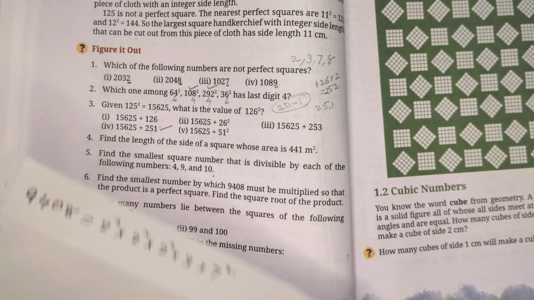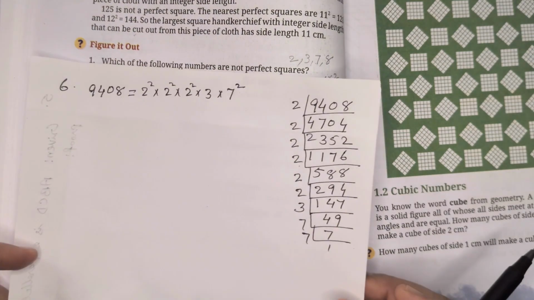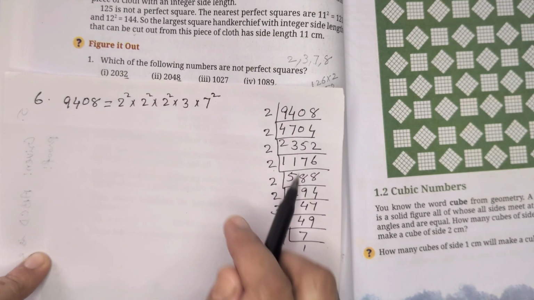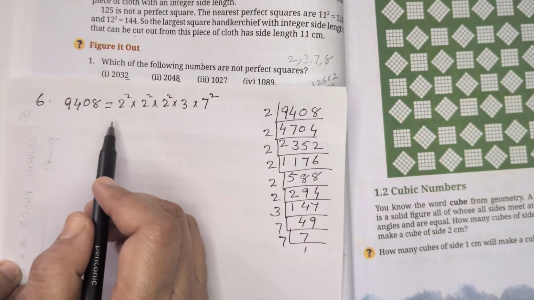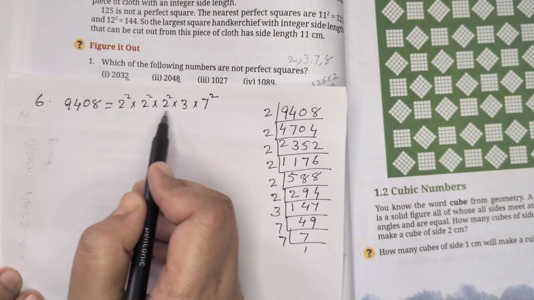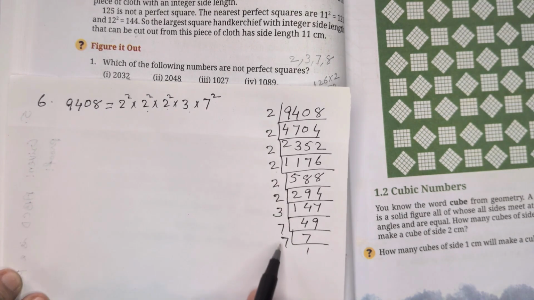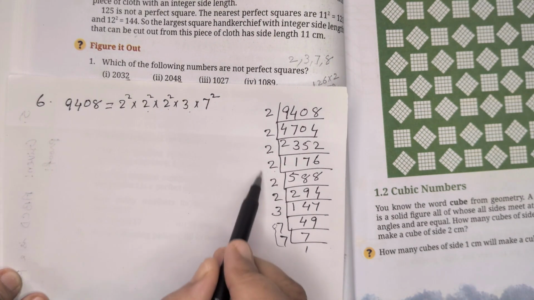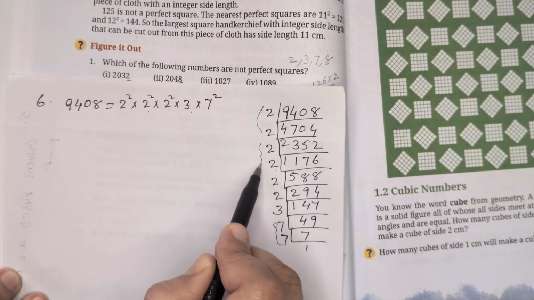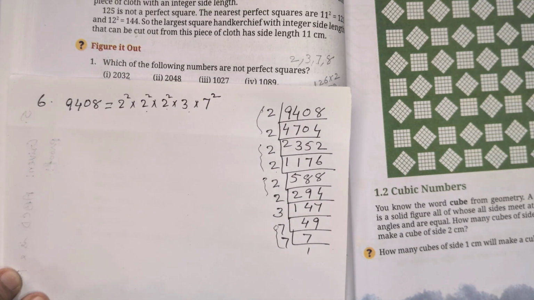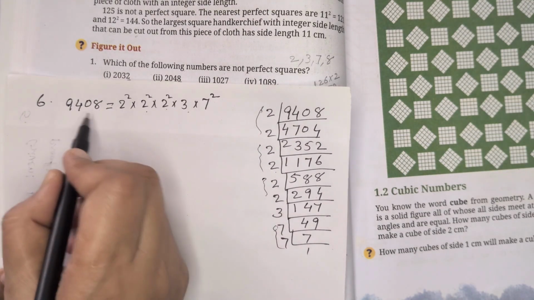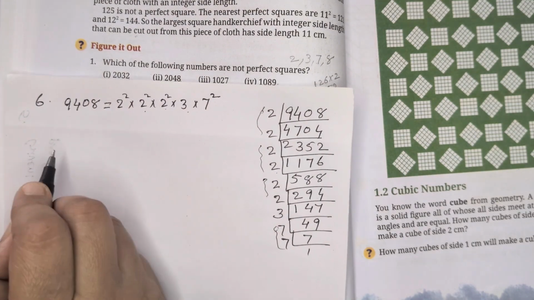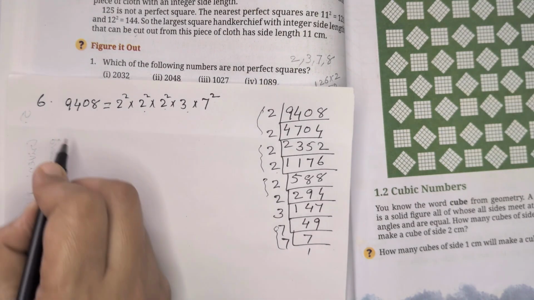First we have to do the prime factorization. When we are doing the prime factorization of this number, we are getting 9408 is equal to 2 square into 2 square into 2 square into 3 into 7 square. 7 is 2 times there. 2 we can group like this way, but 3 is only one time, which means we have to multiply both sides with one more 3.